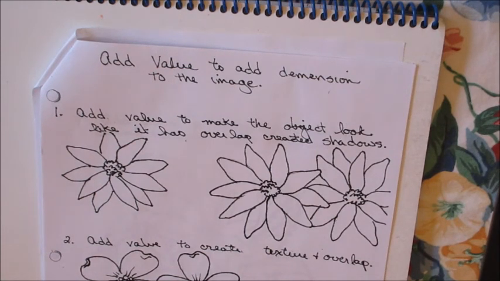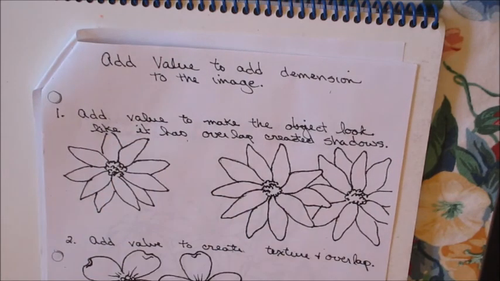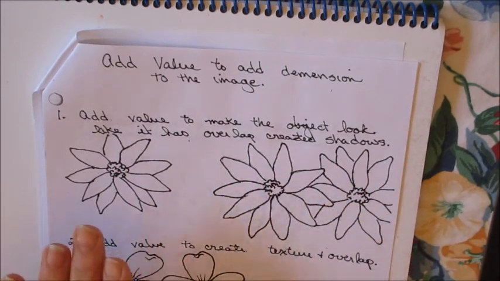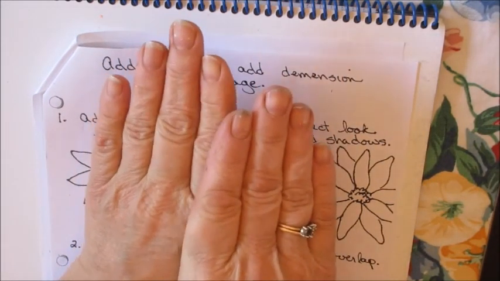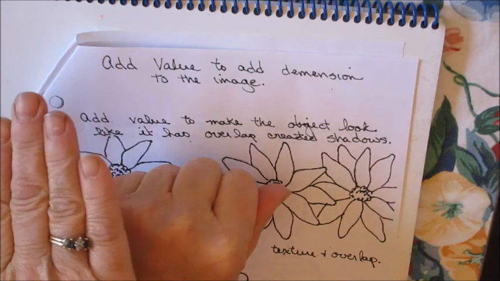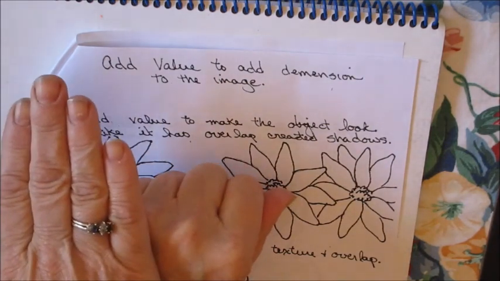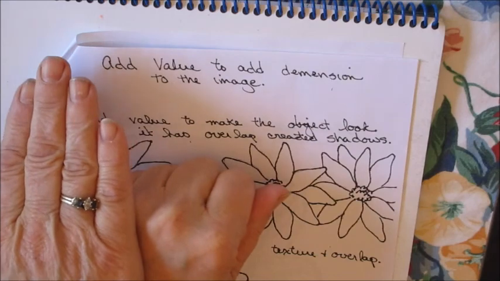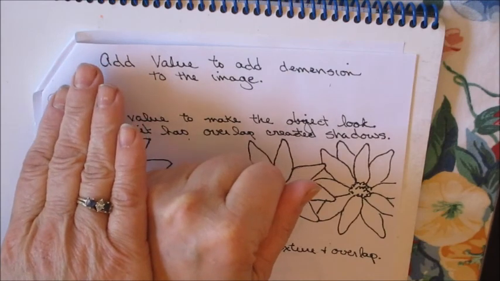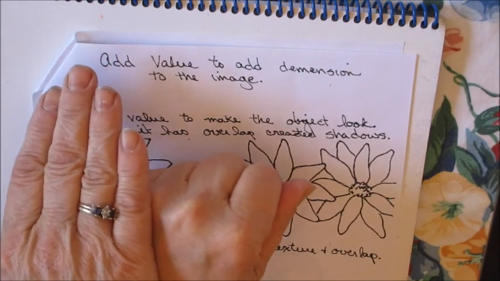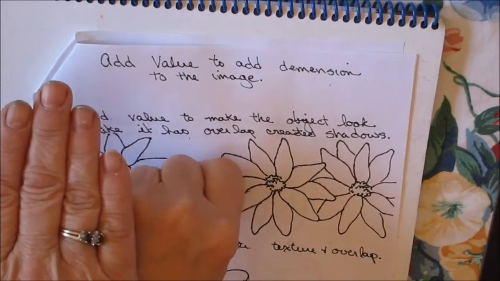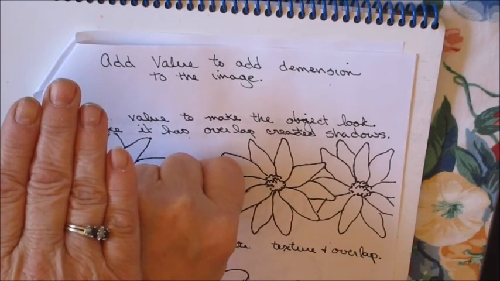But one of the things I want to point out is, as you add value to make an object look like it has overlap, you create shadows. So if I have my hands like this, do you see that this hand is on top? It's overlapping my other hand. And in that overlap, where this hand is covering that hand, I'm getting a shadow cast. It's pretty strong because the light from the window is coming in pretty strong, but if I do it this way, you can still see that at the intersection right here, where my hand is overlapping the other hand, it creates a bit of a shadow.